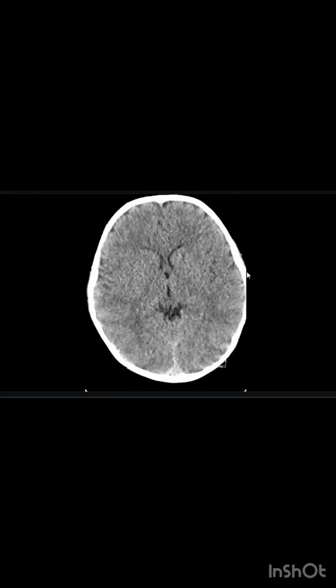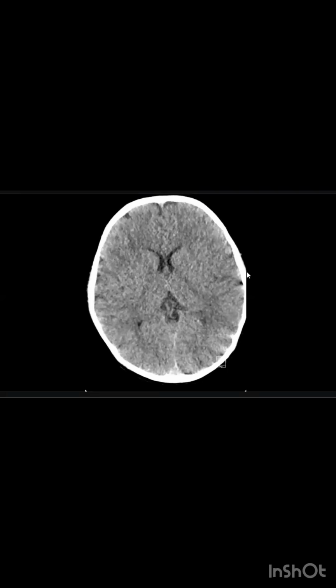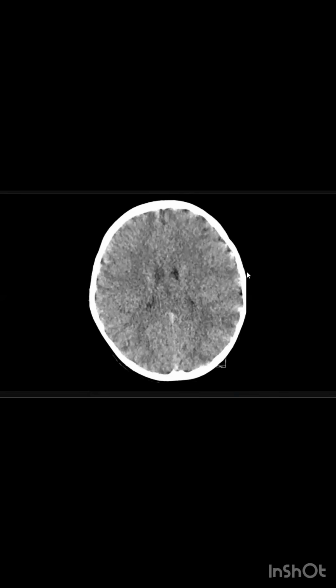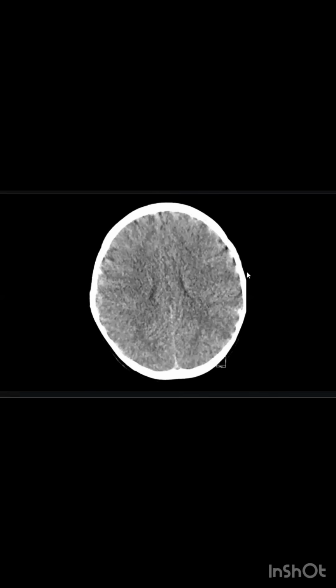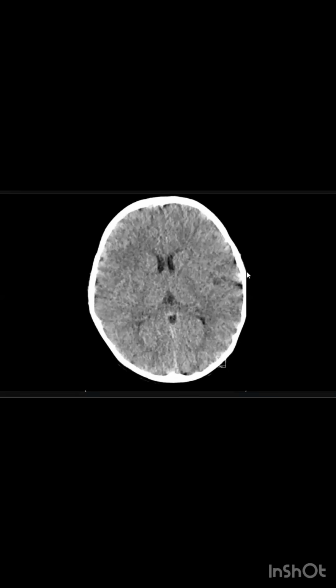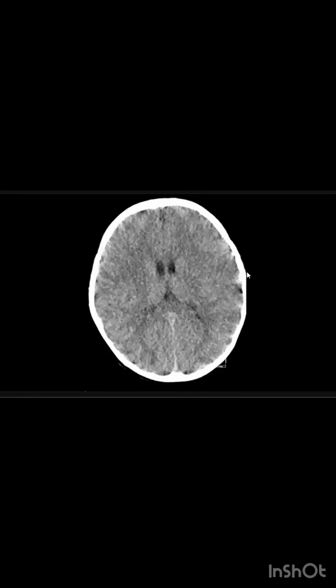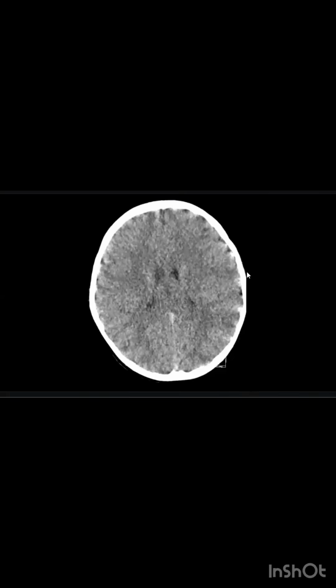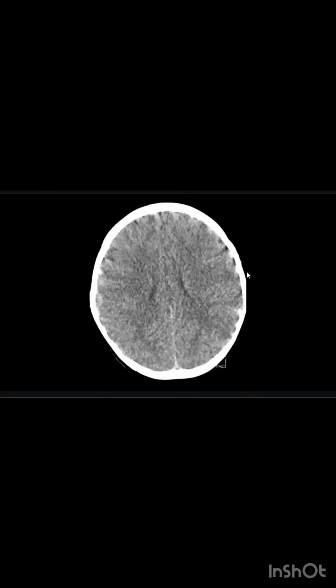How will you manage this case? I want to look for post-contrast. The patient is outside the radiology department now. Do you remember the history? Yes, the child has severe headache with vomiting. Patient unwell, headache and vomiting.